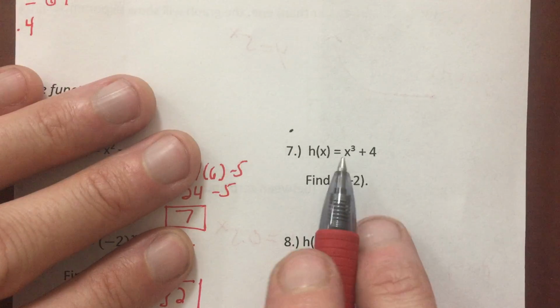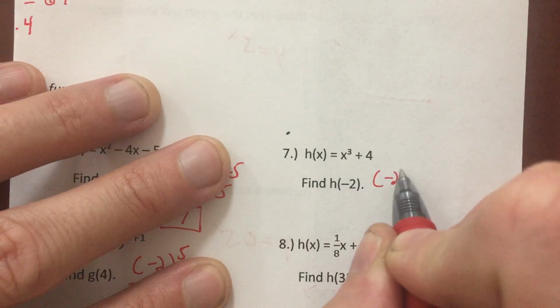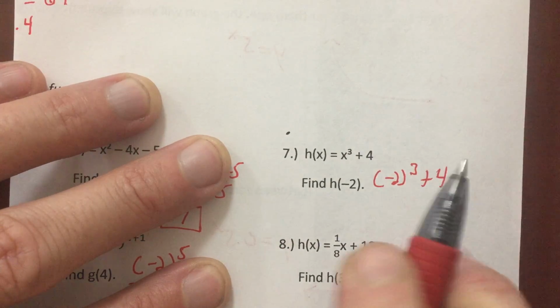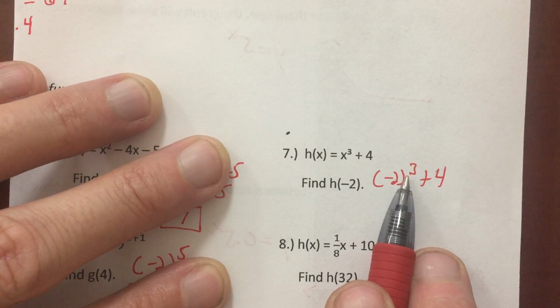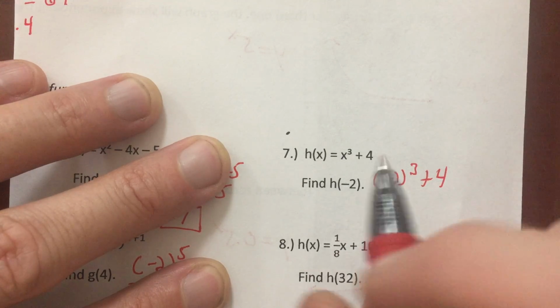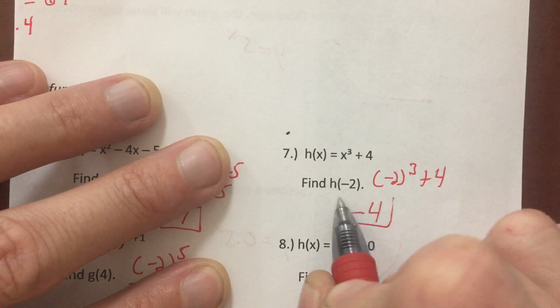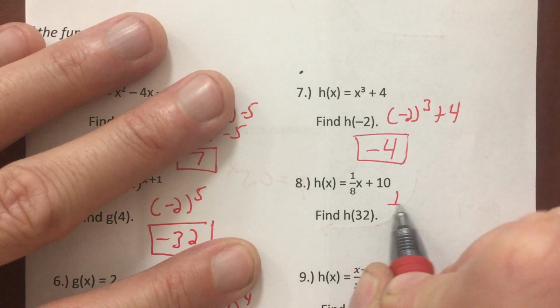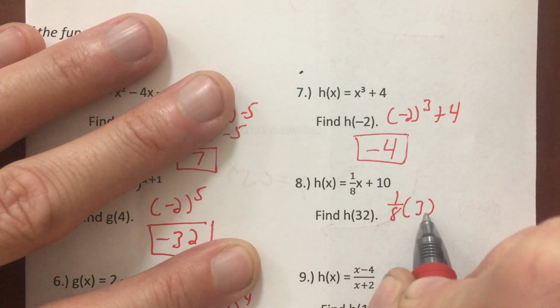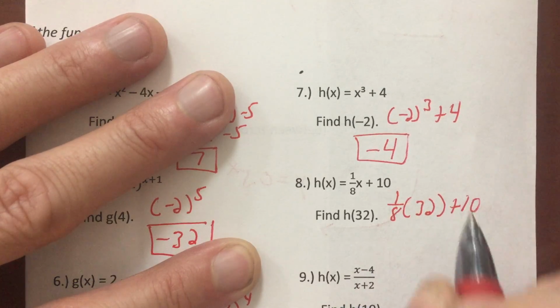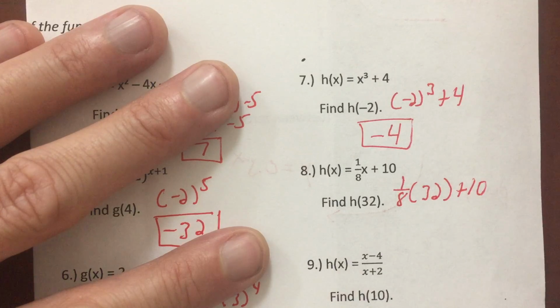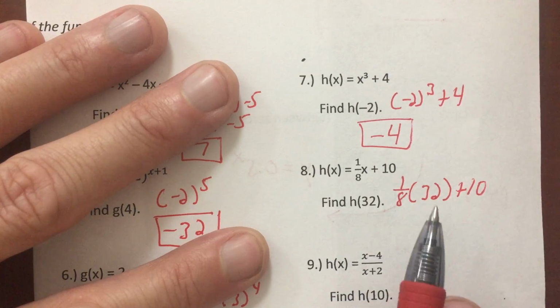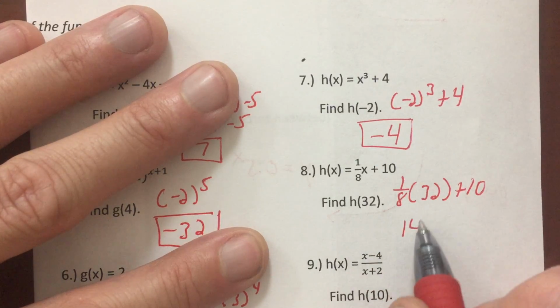Number 7, I'm going to plug in negative 2 here. Negative 2 to the power of 3 is negative 8, and negative 8 plus 4 makes negative 4. Plugging in 32 into this function, I'd have 1/8 times 32 plus 10. 1/8 times 32 actually makes the number 4, and 4 plus 10 makes 14.